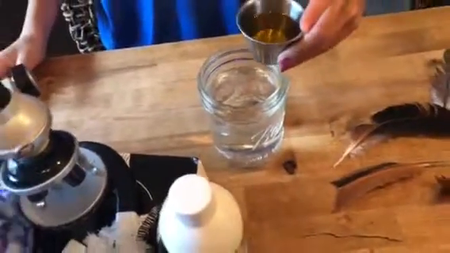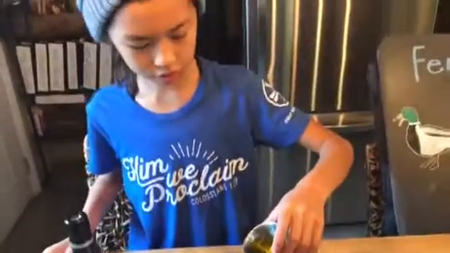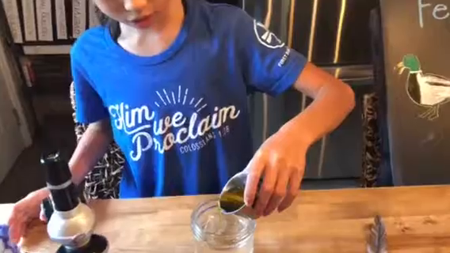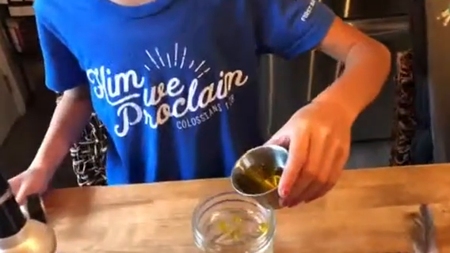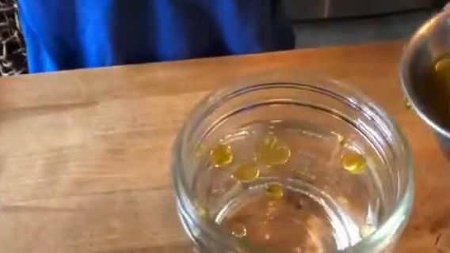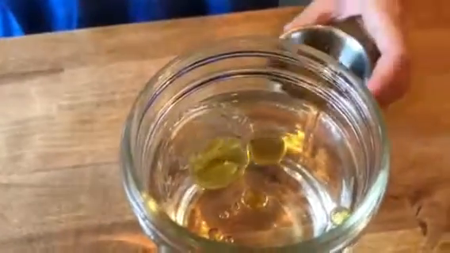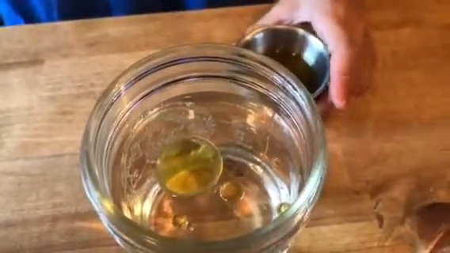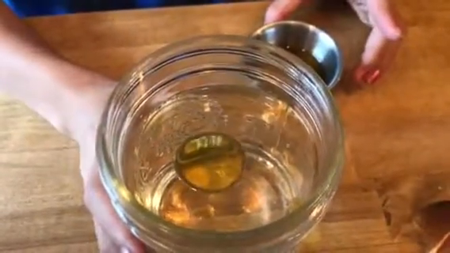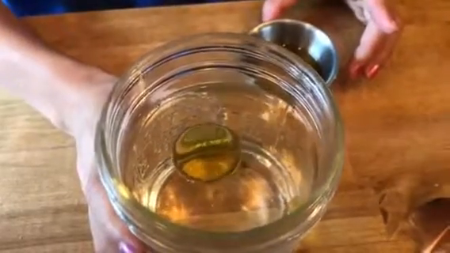I can't remember, do I pour all this in or just a little? I think just a little. And as you can see, they just group together and start making sort of a magnet form, and they magnet together and sort of grow into this big blob.